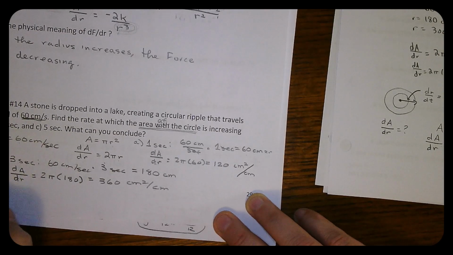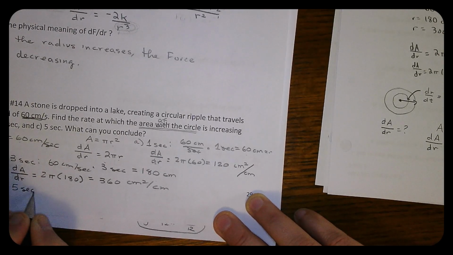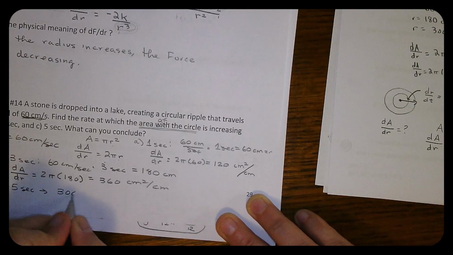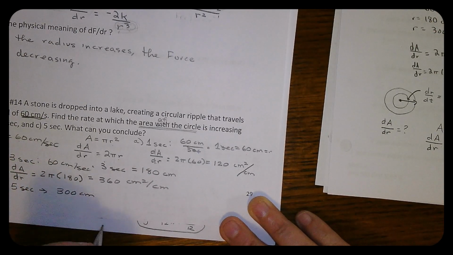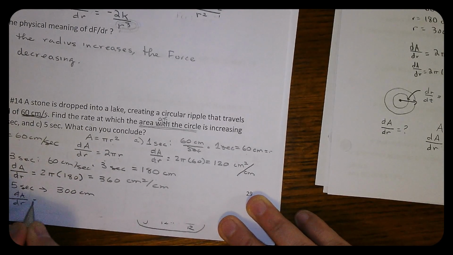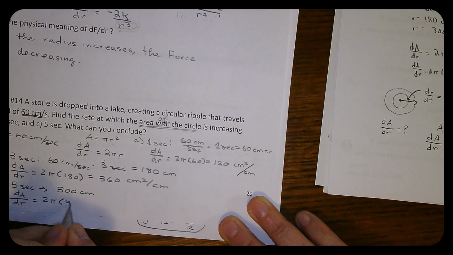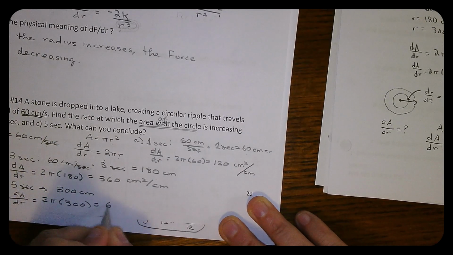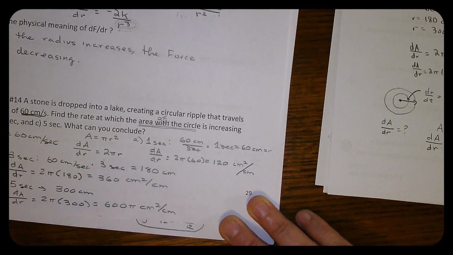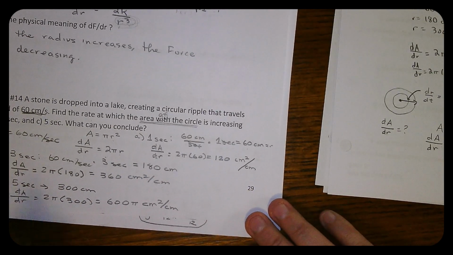All right, and we can do the third one at 5 seconds. That means we've traveled 60 times 5, 300 centimeters, or the ripple has. And so dA with respect to r is 2 pi times 300, which is 600 pi centimeters squared per centimeter. And then what can we conclude?